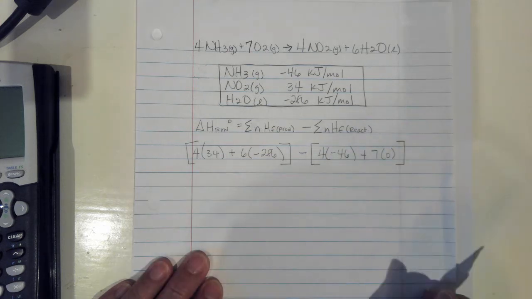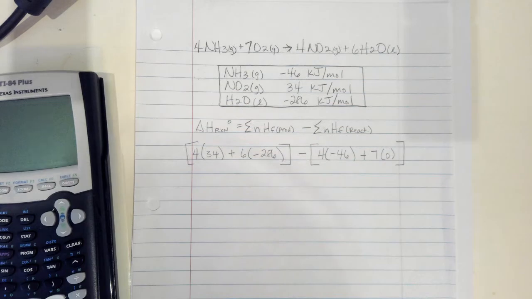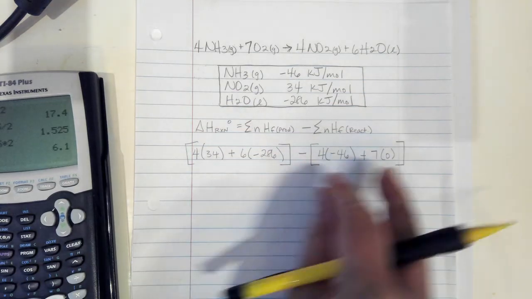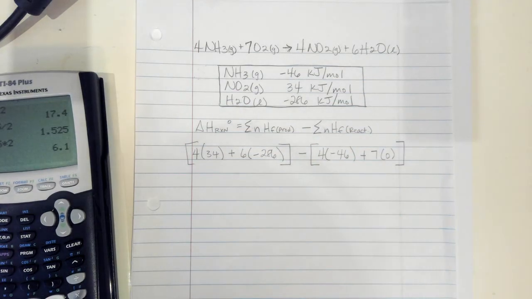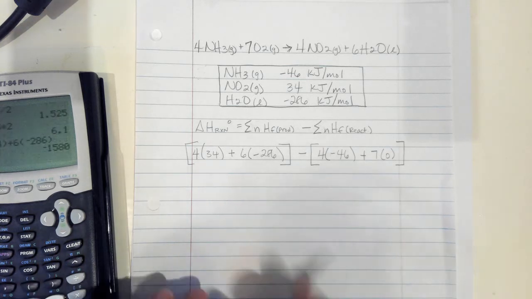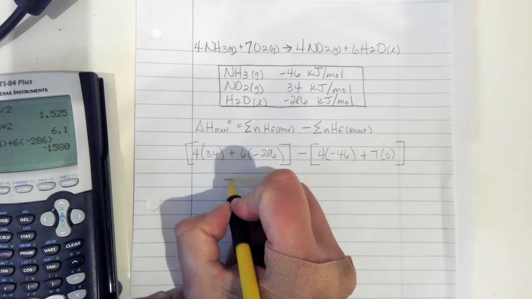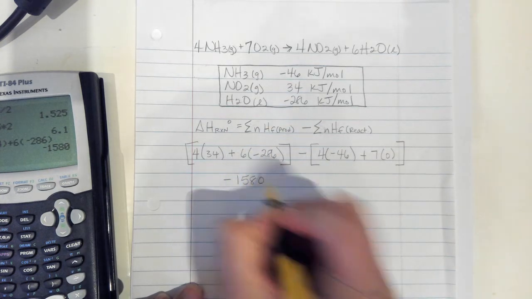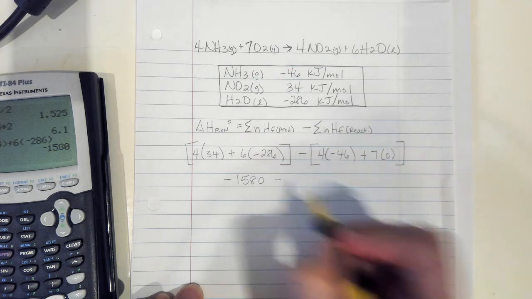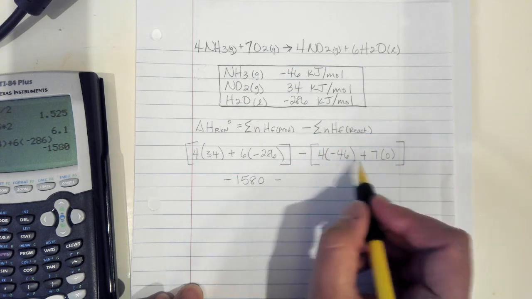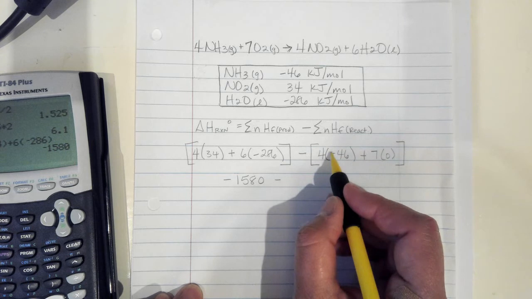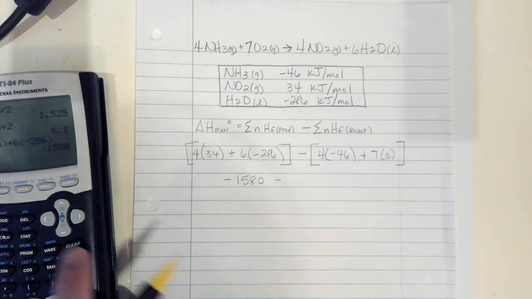And then I just punch that into my calculator. I'm going to break this up. I'm going to say 4 times 34 plus 6 times negative 286. And for my products, I get negative 1580. And I'm going to subtract from that the sum of my reactants. So clear that.